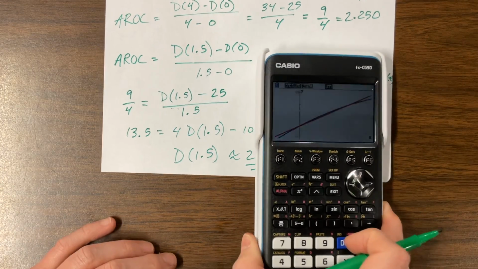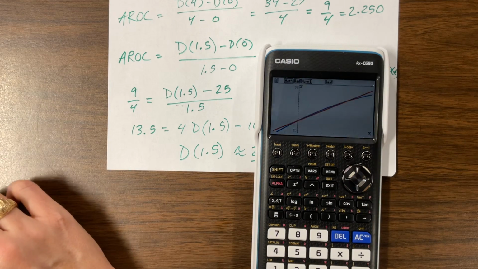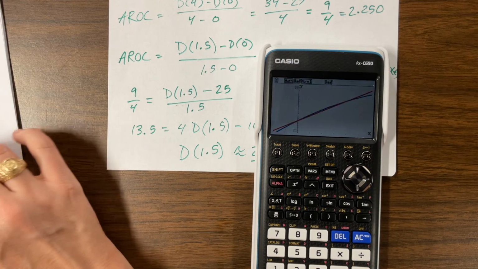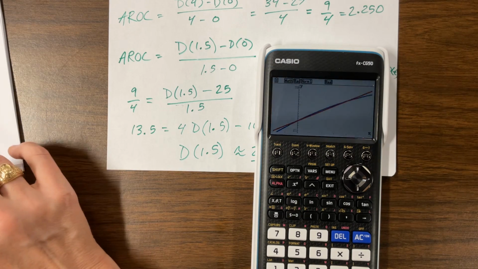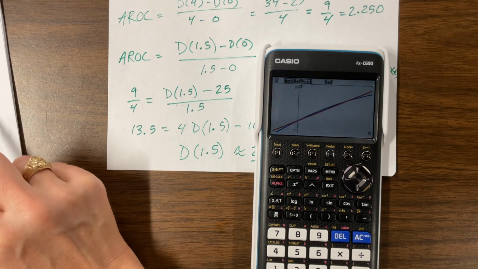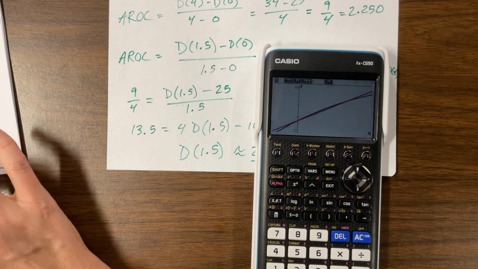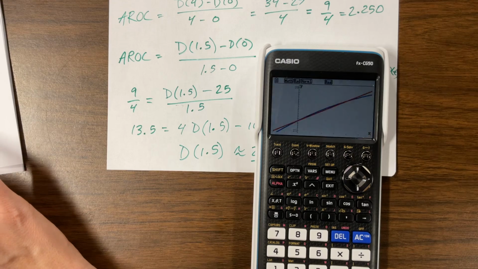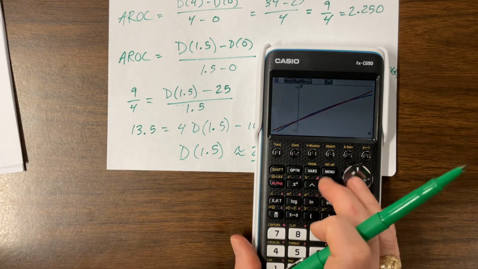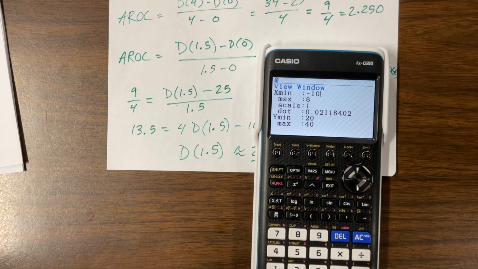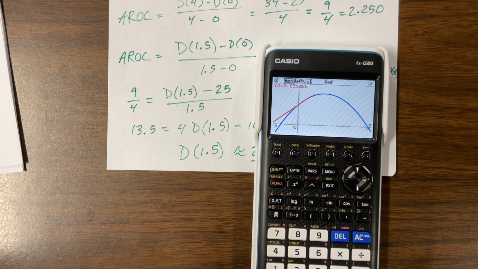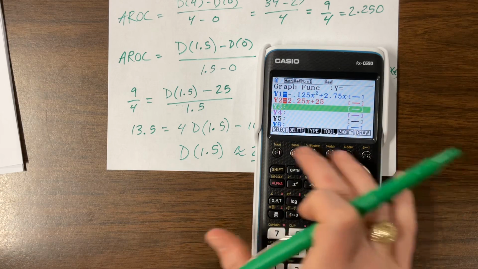Okay, let's see. The quadratic function model D has exactly one absolute minimum or one absolute maximum. That minimum or maximum can be used to determine a domain restriction for D. Based on the context of the problem, explain how that minimum or maximum can be used to determine a boundary for the domain of D. So let's come back to my window. What had I done? I did -10 to 30 here, and then -10 to 50 here. I don't really need that line. Exit. Let's turn it off.